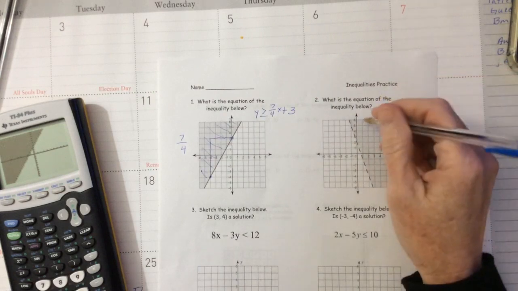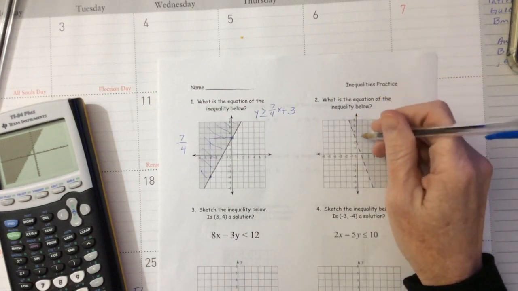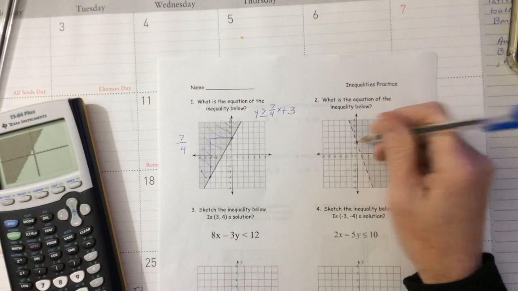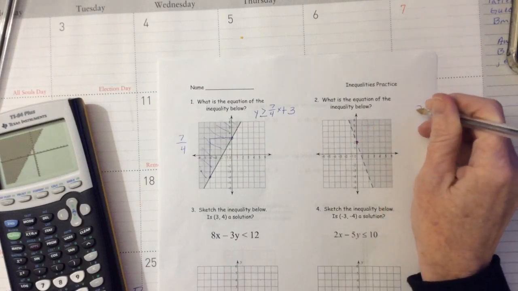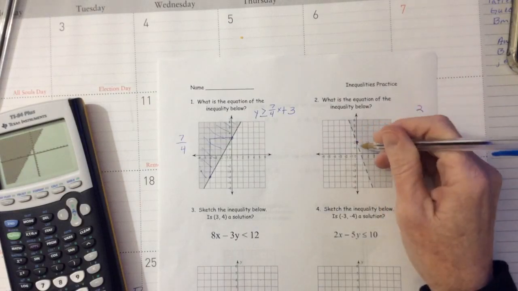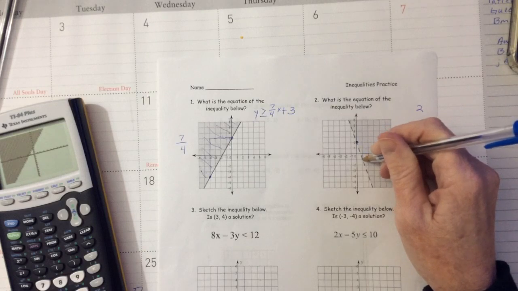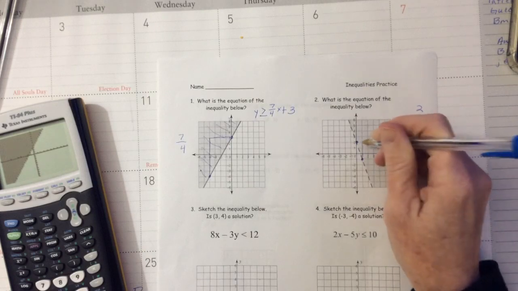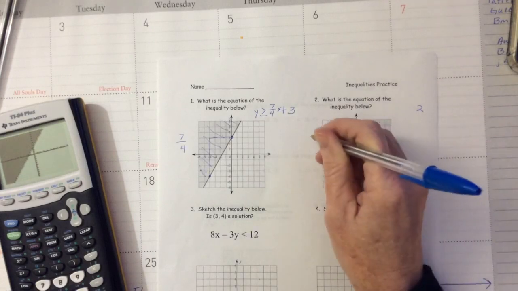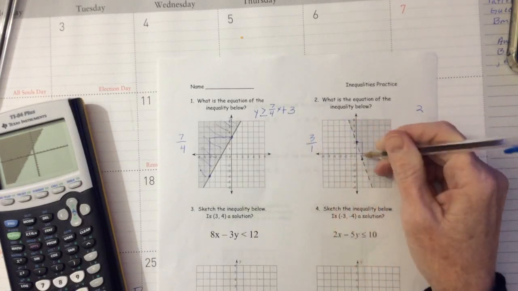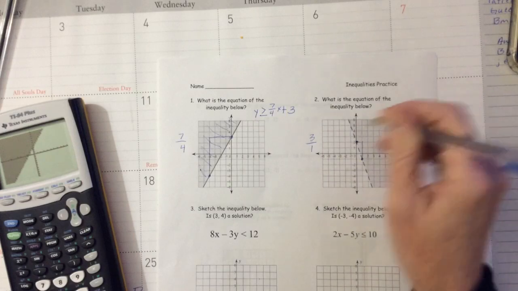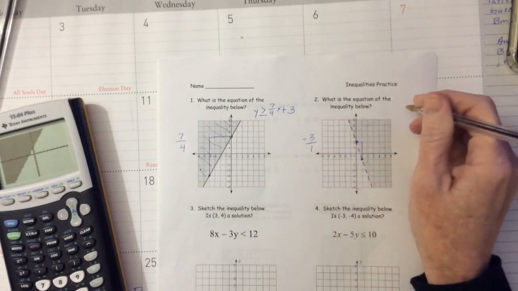So let's see what we can put here. Looks like it's hitting at 2. So we know the y-intercept is 2. And let me see if I can find another exact point. Perhaps it's right here. I'm going to go up 1, 2, 3 and over 1. So 3 over 1, and it's going down, so it's negative. So negative 3 is our slope.